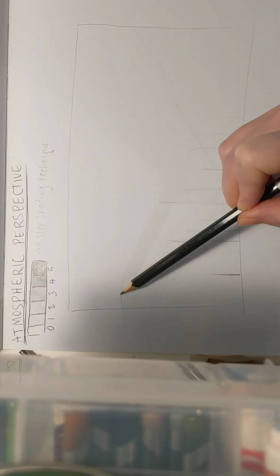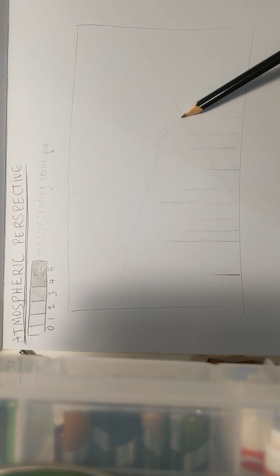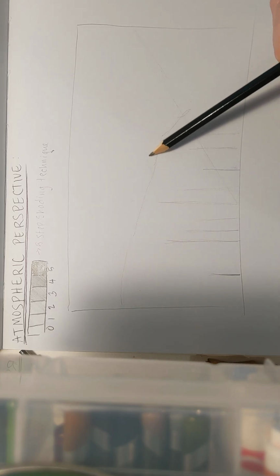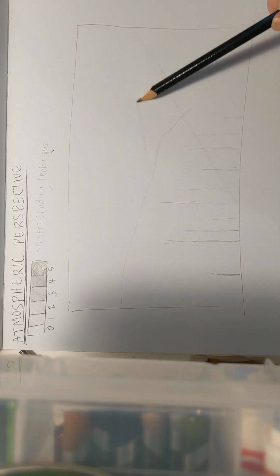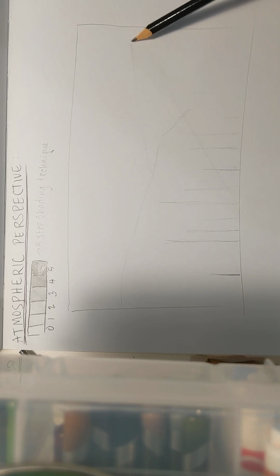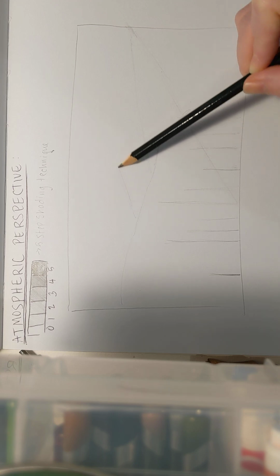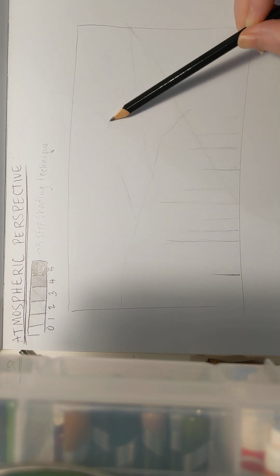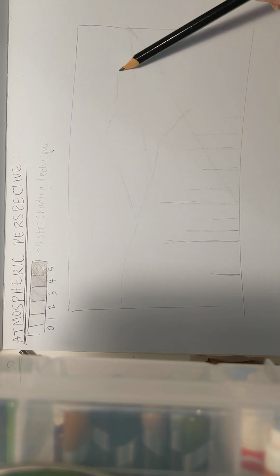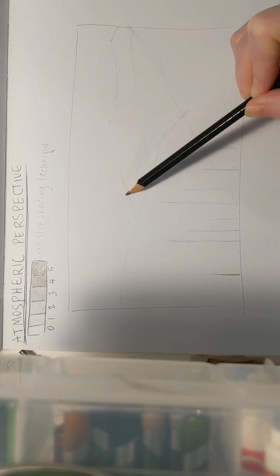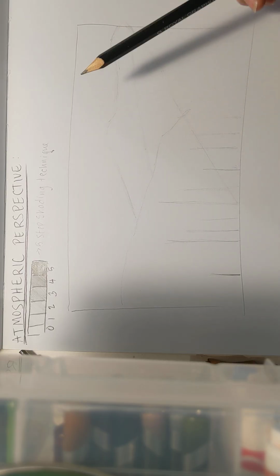I want to make sure that these shapes are just really subtle and soft, no real detail, because atmospheric perspective, the way it works, is the closer things are, the higher the contrast, as well as the more detail you will have visible. But the further things get away from the viewer, the less detail we see and the less contrast we see.